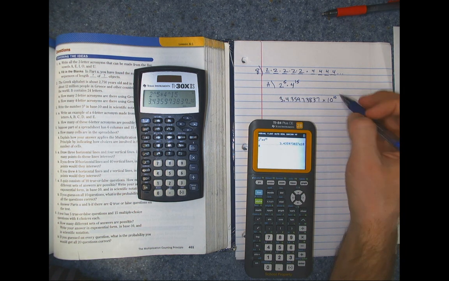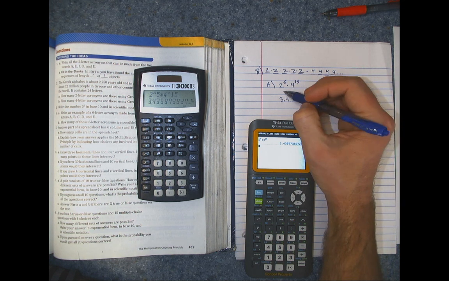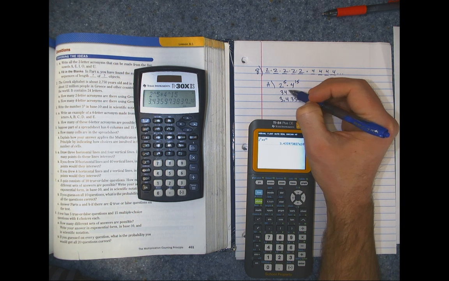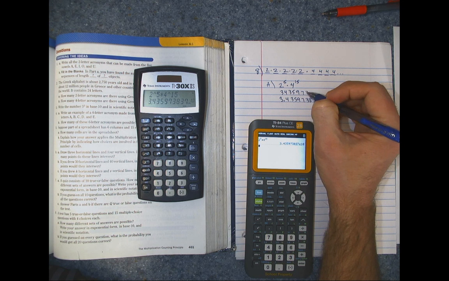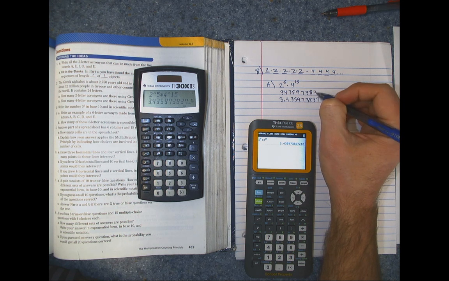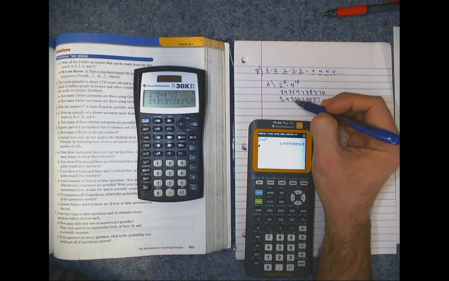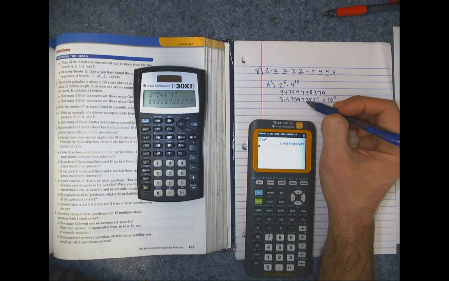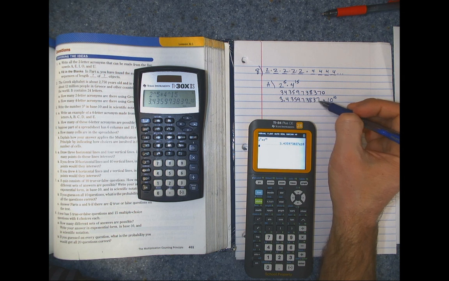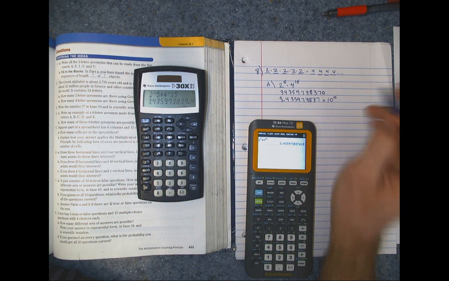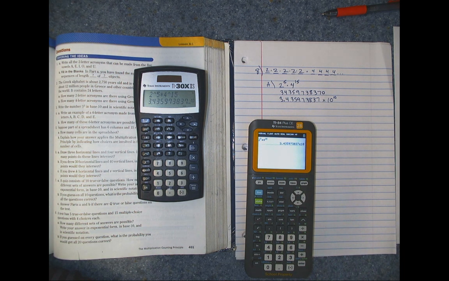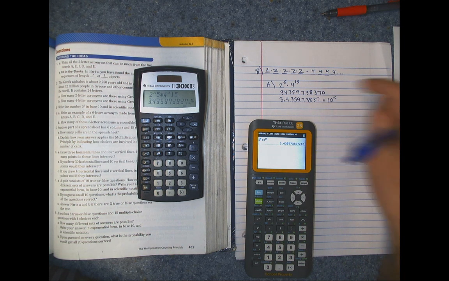So when we go to write this out in standard form, we're going to have to move that decimal all the way over. And we're just going to have to add a 0 for that 10th spot. So again, I moved it 1, 2, 3, 4, 5, 6, 7, 8, 9, one more, 10 spots. And then we've got our answer there in standard form.